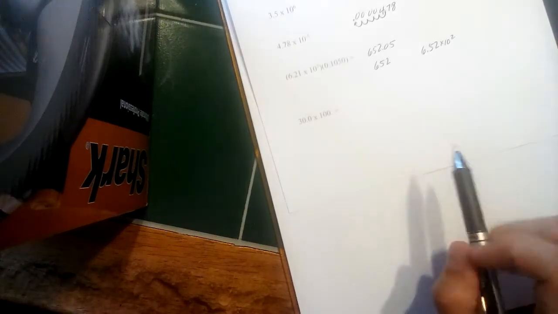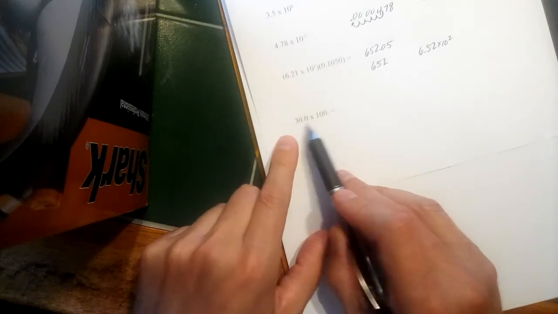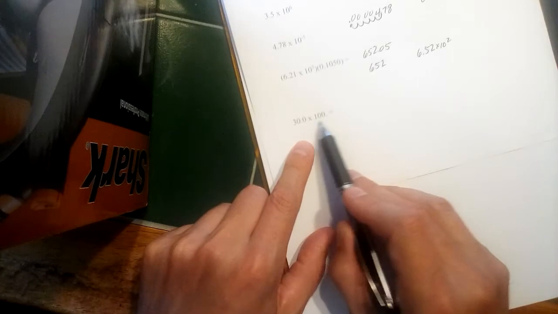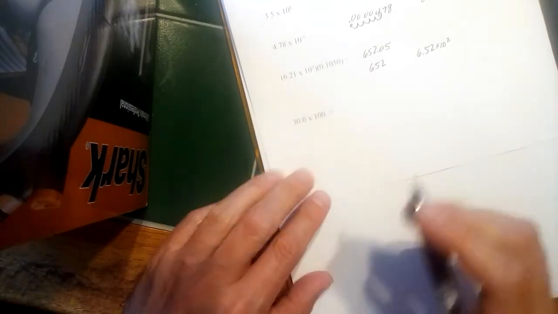Now, scientific notation does give us some flexibility to express numbers that can't be expressed in standard notation, and that's what this last example is. If you take 30, right, notice it's a 3 significant figure 30, multiply by 100, also a 3 significant figure 100 with a decimal in there. 30 times 100 is 3,000.